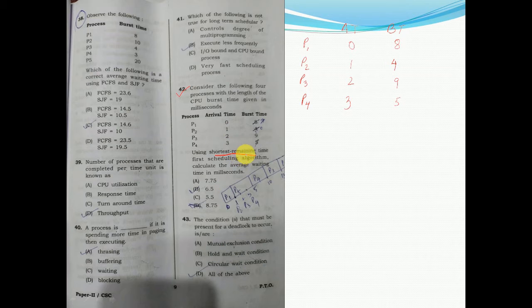Okay, here we have to apply shortest remaining time first. This is just like your SJFS, shortest job first algorithm, but here we have to apply preemptive SJFS.